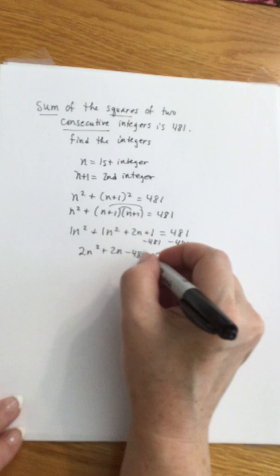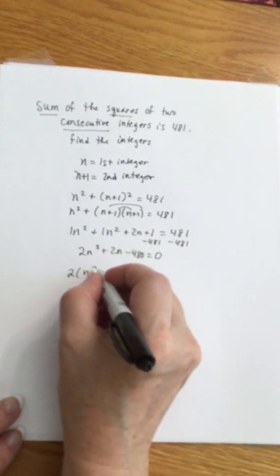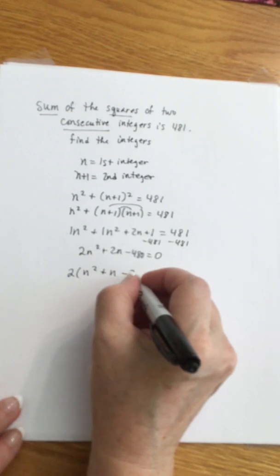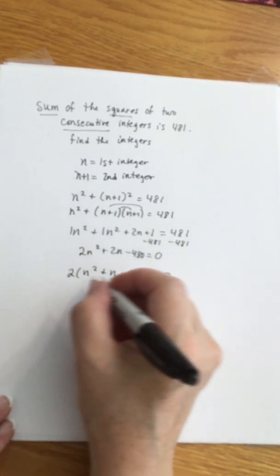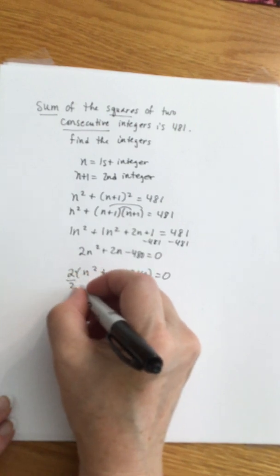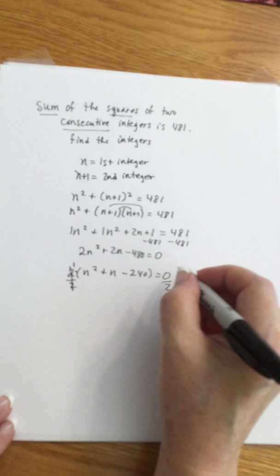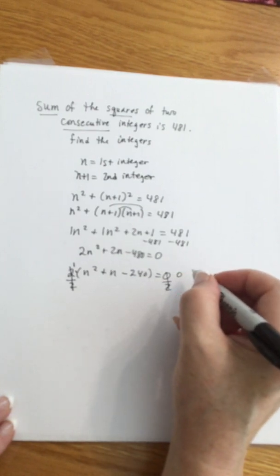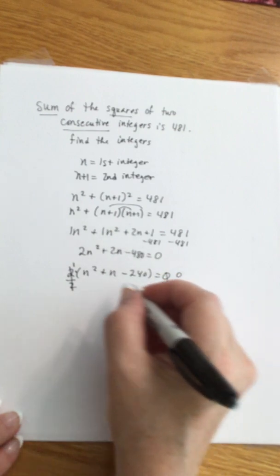Now you can see that there's a 2 in common all the way across. So we're going to distribute out a 2. 2 times n squared plus n minus 240 equals 0. To get rid of the 2 now, since it's multiplied, I can divide by 2 on both sides. So that cancels to be 1. This cancels to be 0. So now I have a quadratic trinomial, so we're going to factor.